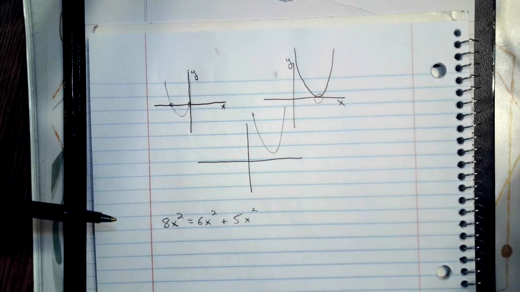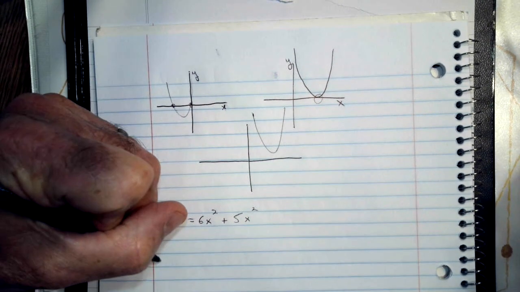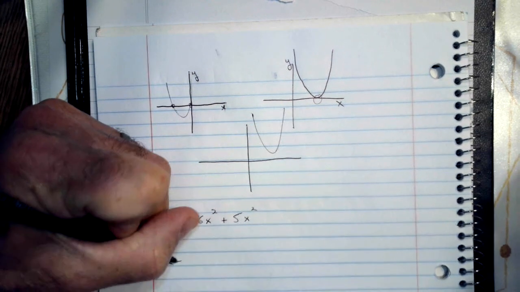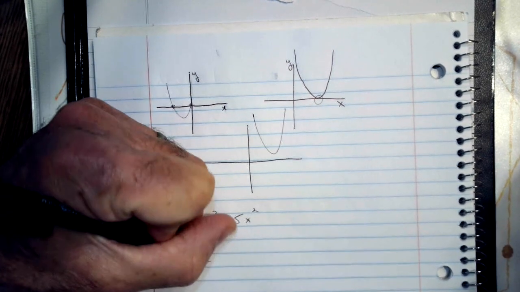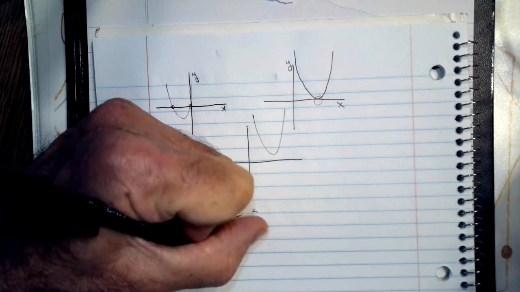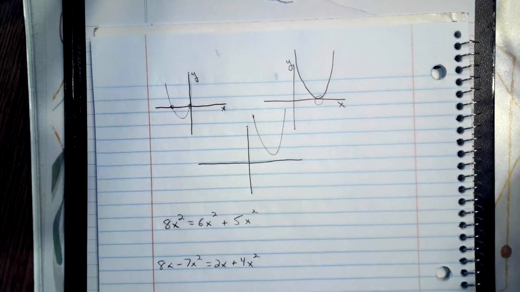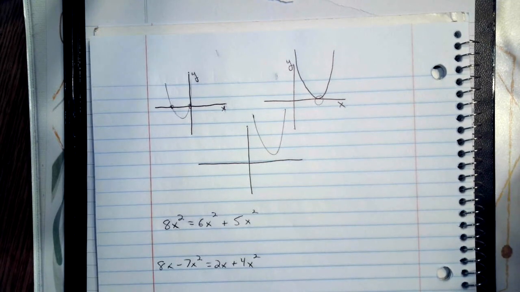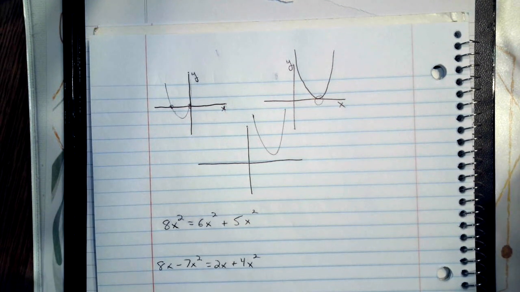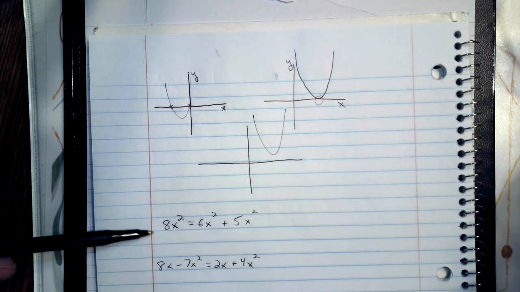So you have an equation like that. Or sometimes you have ones that look like this: 8x minus 7x squared equals 2x plus 4x squared. And you say, oh no, what is that? How do I do that? I don't know, you're the teacher, you tell me. Aha, this is where we come back to why we started the year the way we did: learning how to move things around the equal sign.